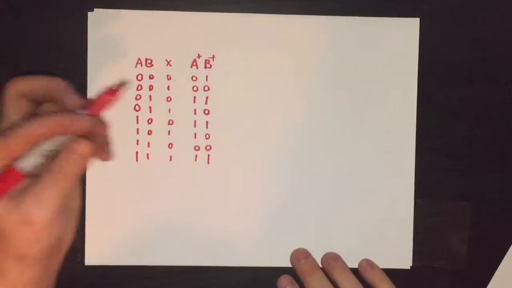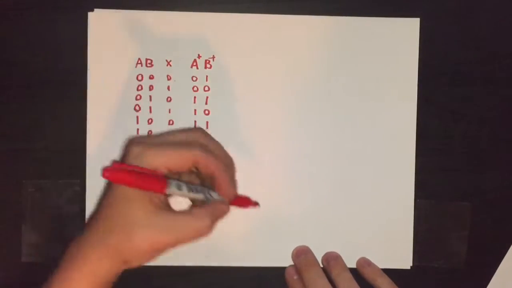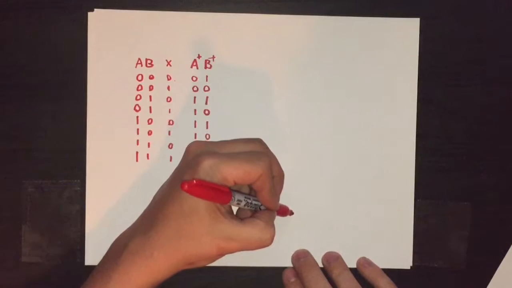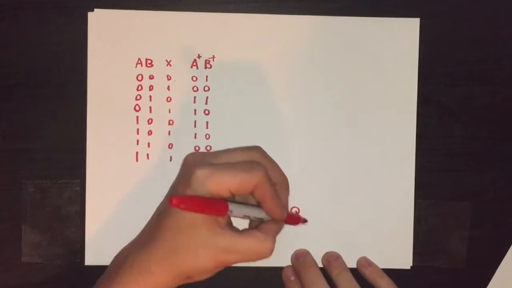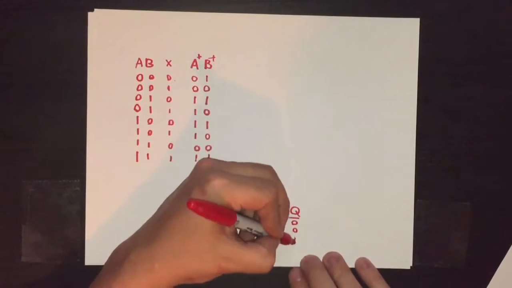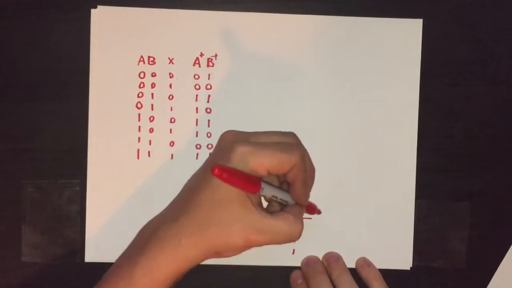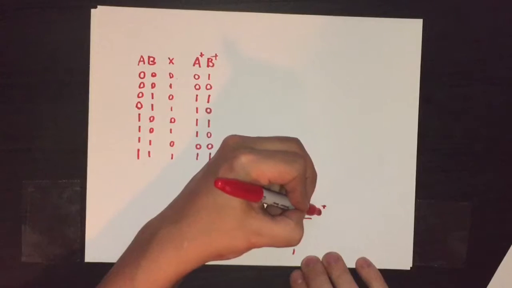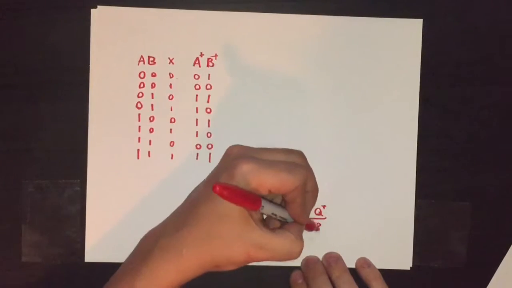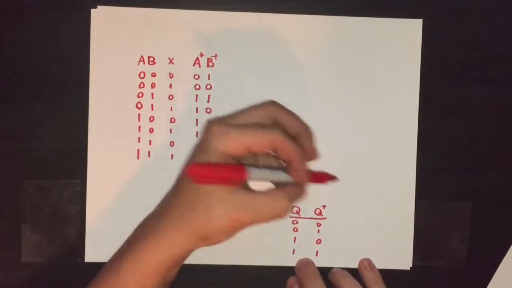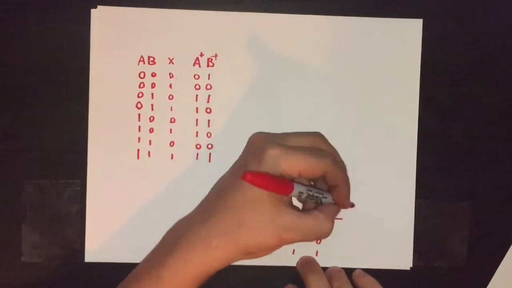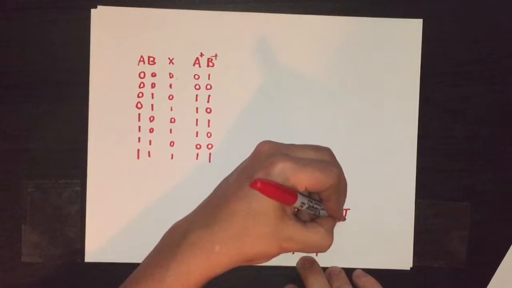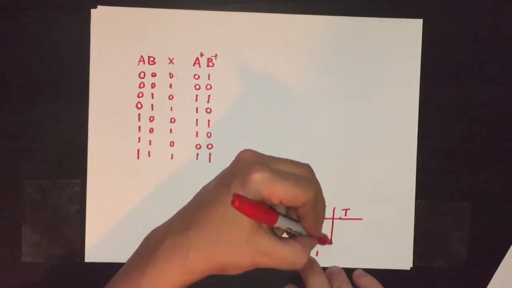Here's the excitation table for T flip-flops. It is present state, so Q, 0, 0, 1, 1, and Q plus, 0, 1, 0, 1. See how it shows all possibilities. And T. So that's what the flip-flop's doing.